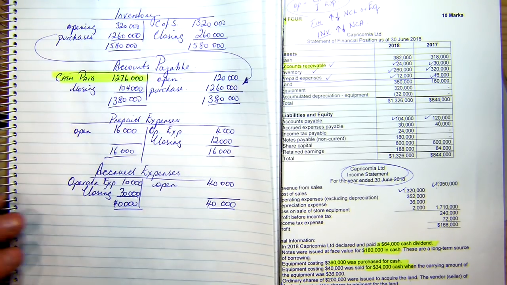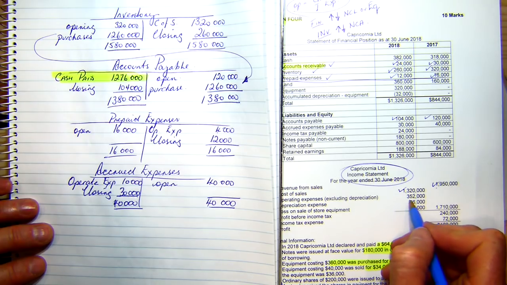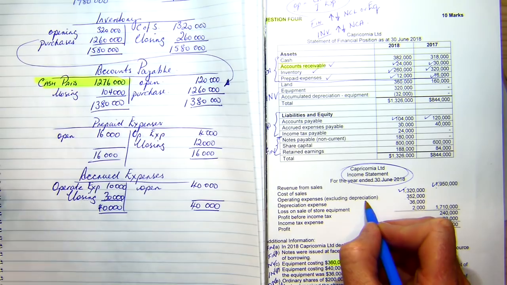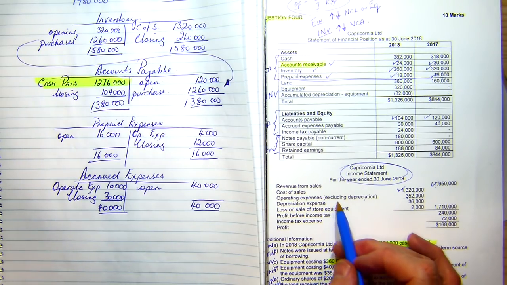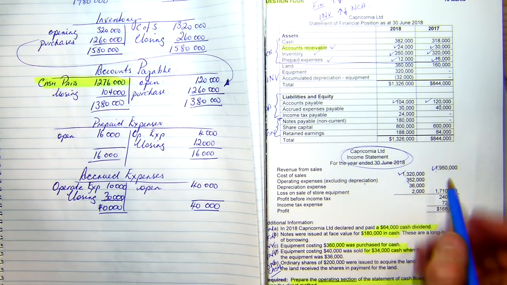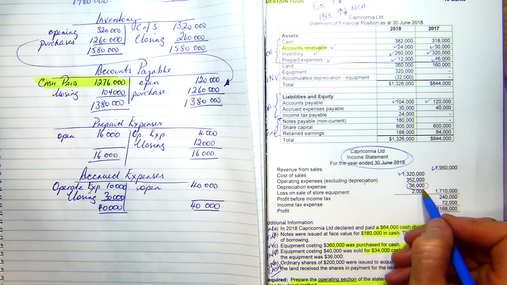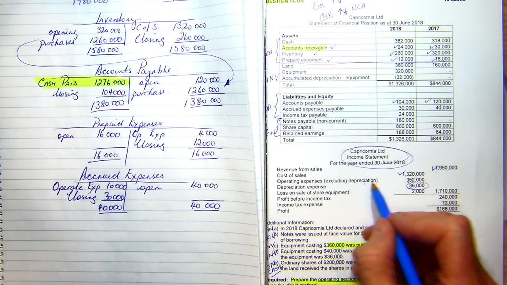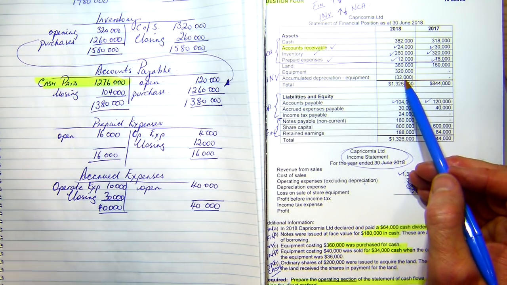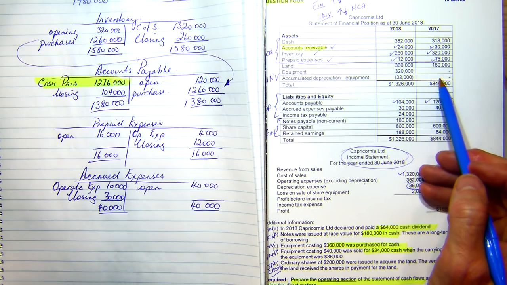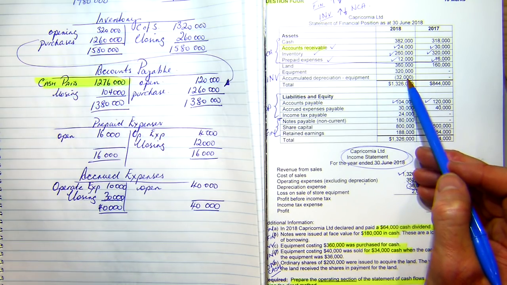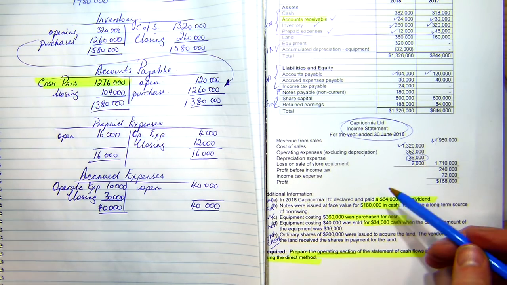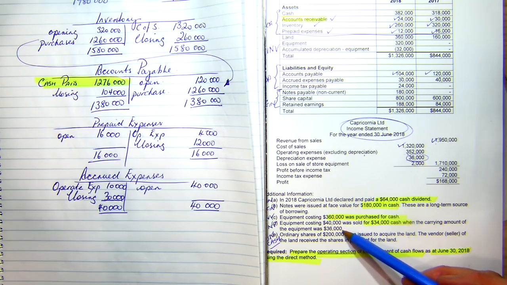Next I want to work out what's my cash movement through my operating expenses. I've got a figure of 352 here, which excludes depreciation. If it didn't say excluding depreciation, I'd look at accumulated depreciation here, which has gone from 0 to 32,000. So I know it has to be at least 32,000, and then I look for any equipment that got sold that was depreciated.